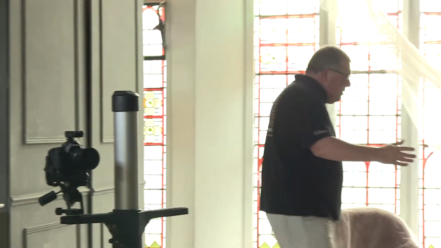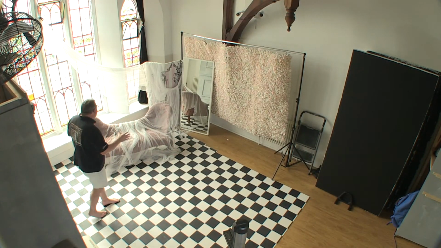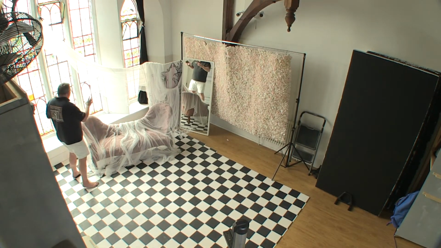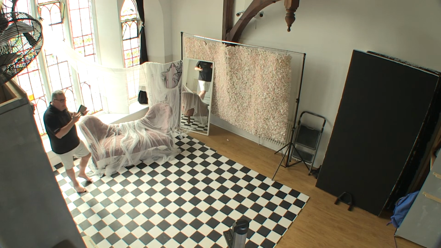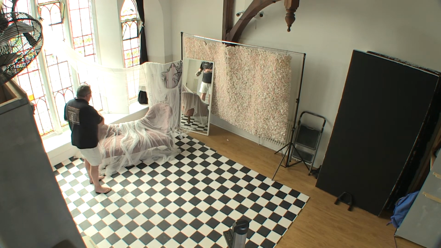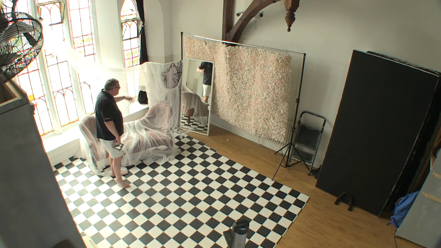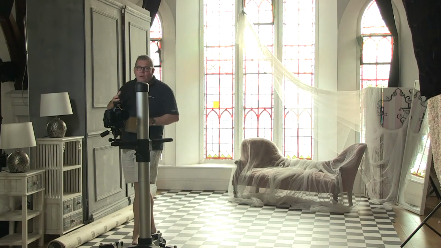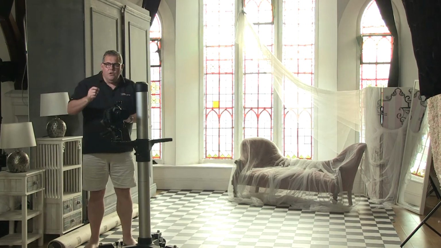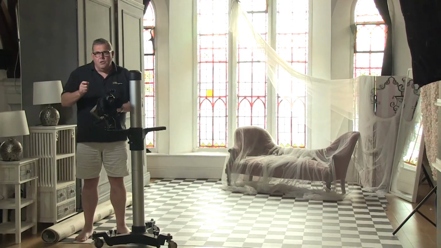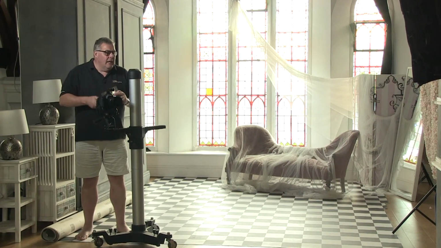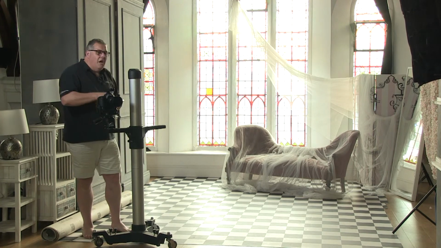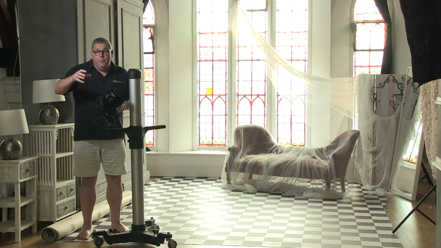Let's talk about the set first. We're working in our main window set, the church window. We've got a basic chaise with some netting, a flower wall, a mirror, and a screen to get some great backgrounds. As far as the images are concerned, you're going to see a little bit of video where we moved from the boho boudoir into a little bit more fashion boudoir.